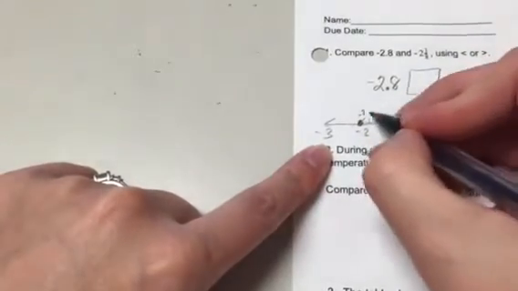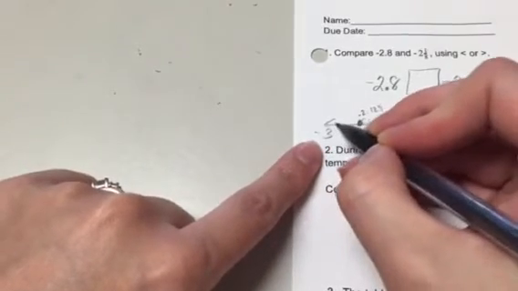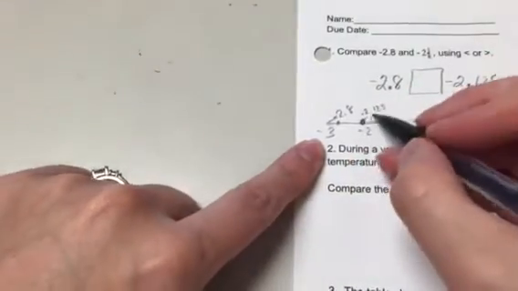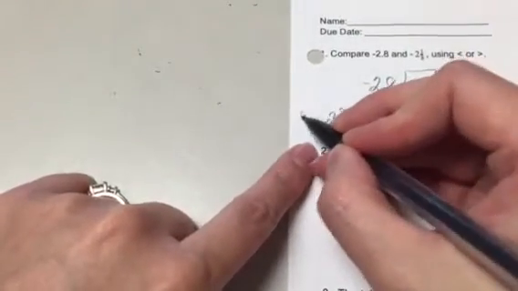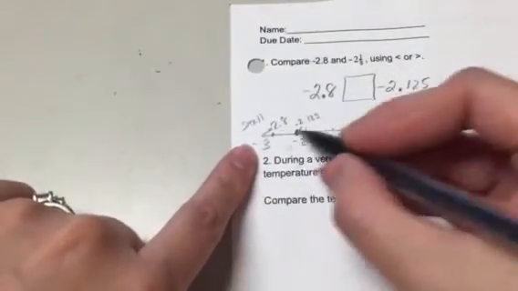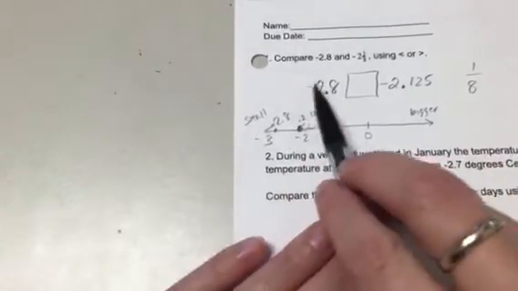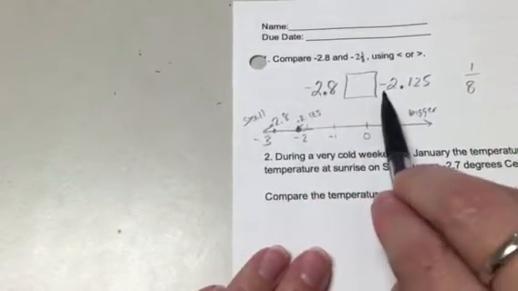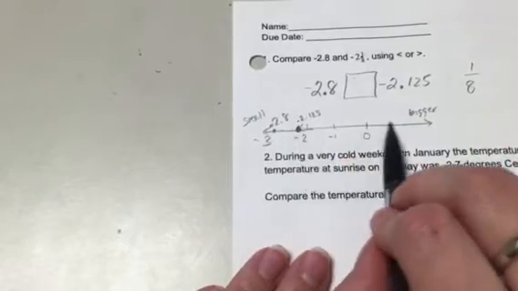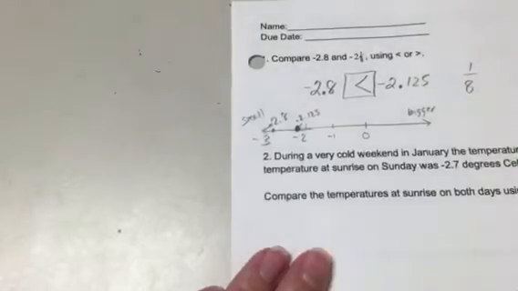Now negative 2.8 is closer to negative 3, so that's going to be about right here. Remember, the farther you go to the left, the smaller the numbers get, and the farther you go to the right, the bigger they get. Because these numbers are negative, this one is actually closer to the bigger numbers. So our inequality sign would look like that.